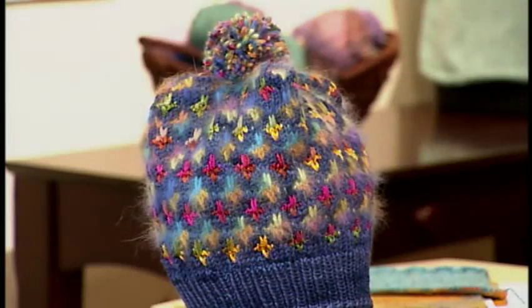Right. Well, great advice to impose visual order, right, to break up your yarn paintings. If you'd like to try it for yourself, the pattern for this hat is available on the web.